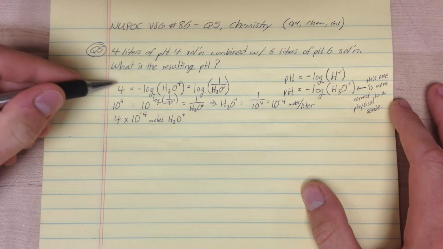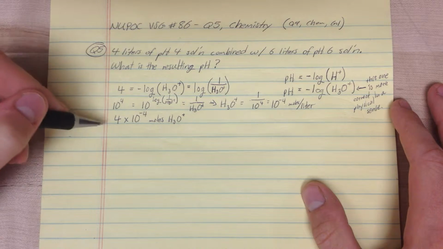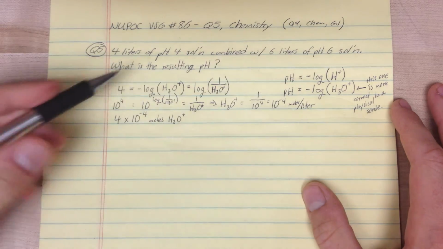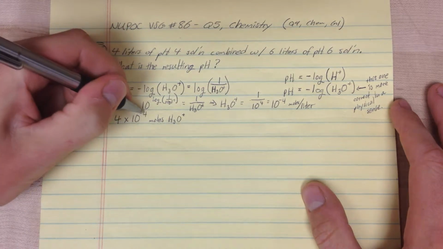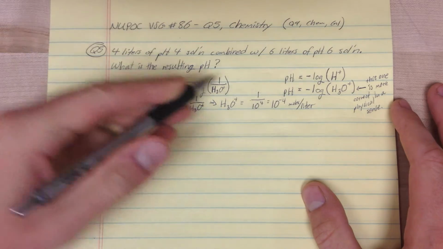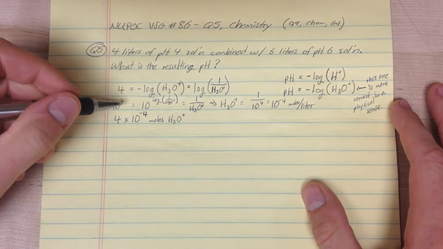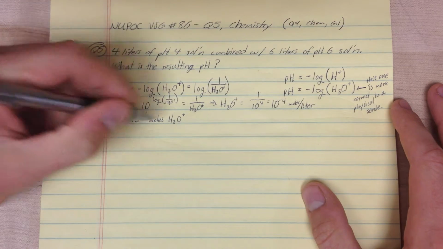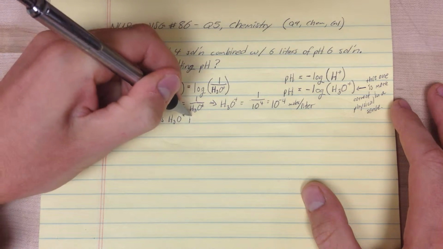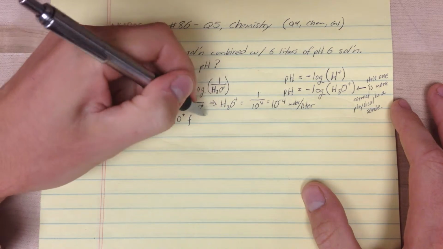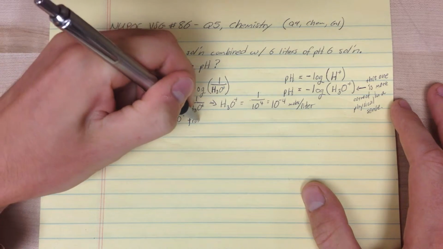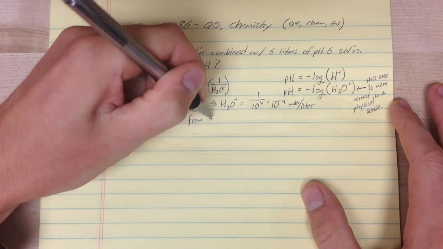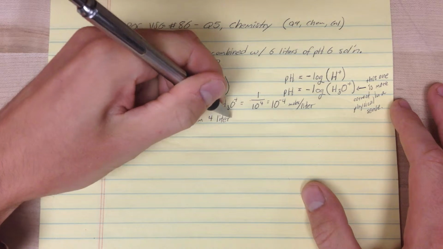Now if I take this same method and replace all the 4's with 6's essentially, because we have 6 liters of a pH 6 solution, and I apply that same method, we're going to find that we have, I'll write this, 4 times 10 to the minus 4 moles of H3O+ from the 4 liter solution.